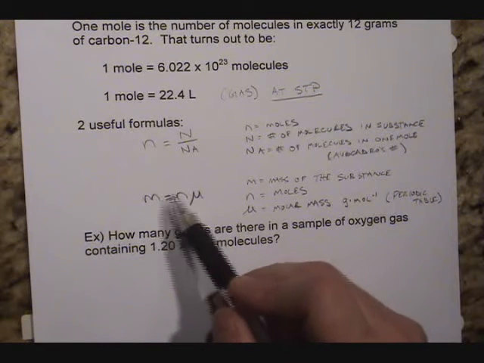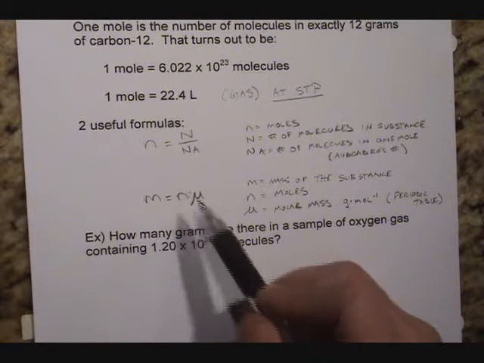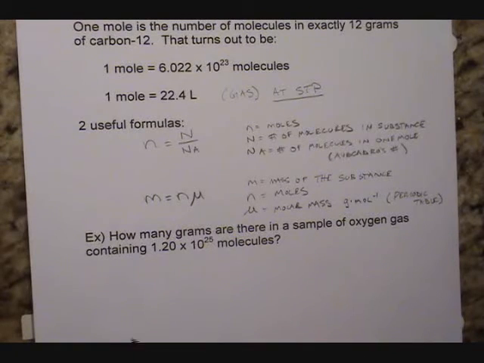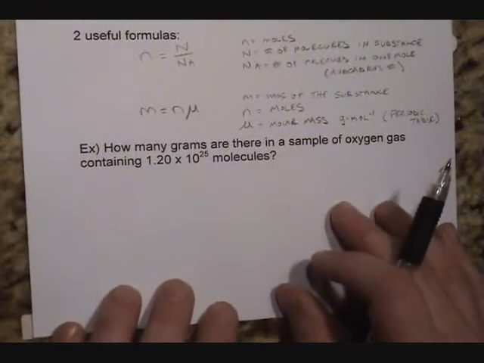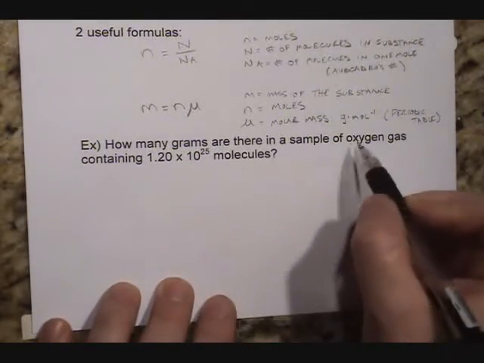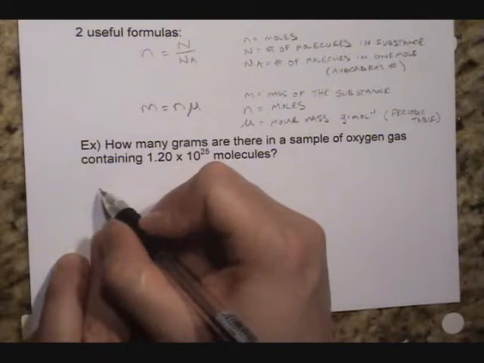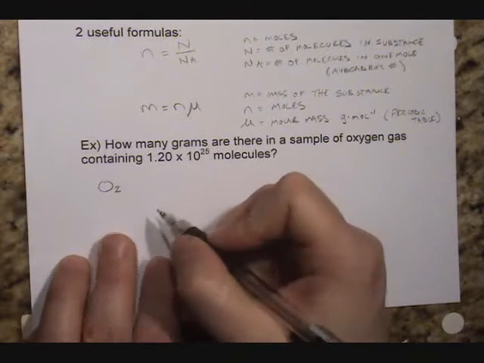If I knew both of these two, the mass and the number of moles, then I could calculate the molar mass without using the periodic table. So let's look at an example that's in the textbook. This is the sample of oxygen gas, and in this case oxygen does not come by itself.